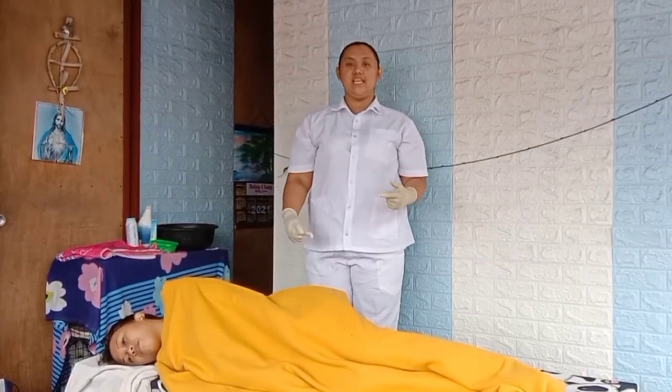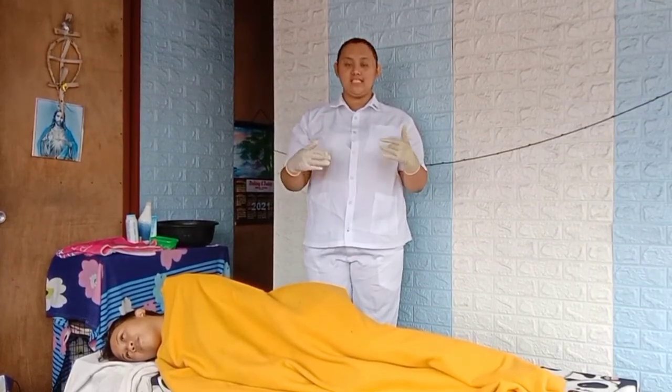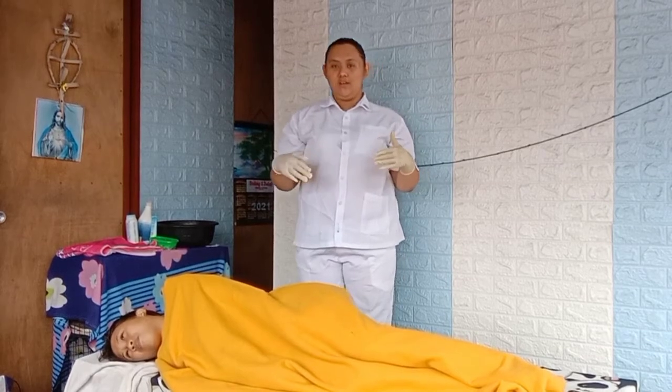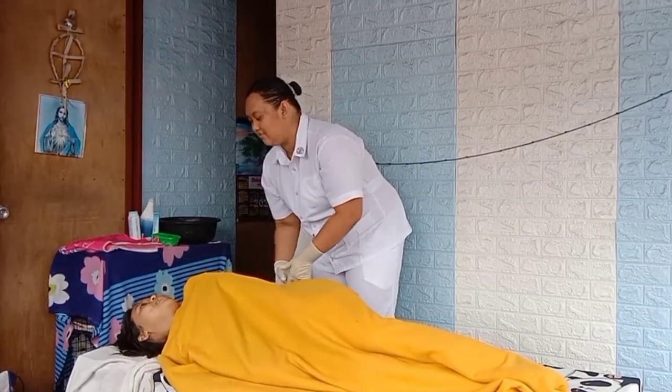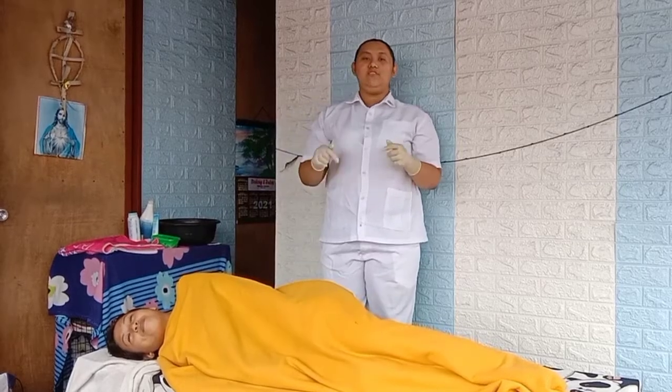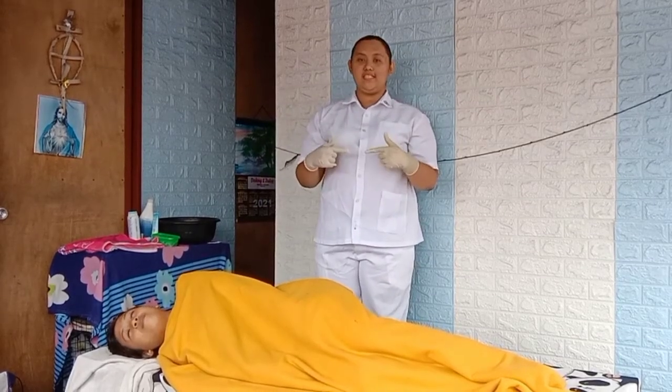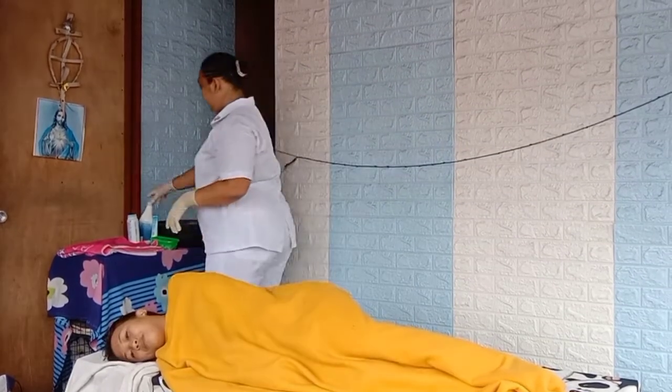If the patient's skin is intact, ask them if they would like to be given a back massage. Okay? Would you like me to give you a back massage? Okay. If not, then apply a moisturizing lotion on the patient's back.